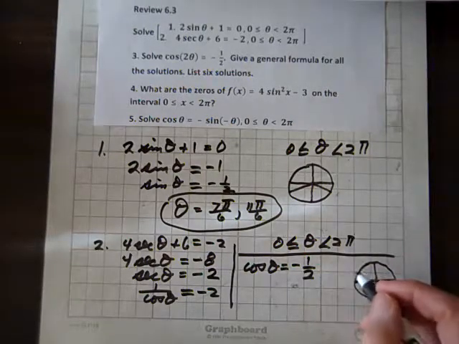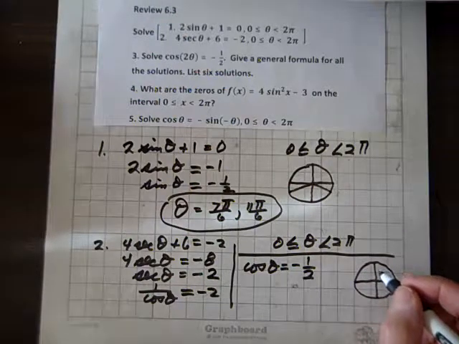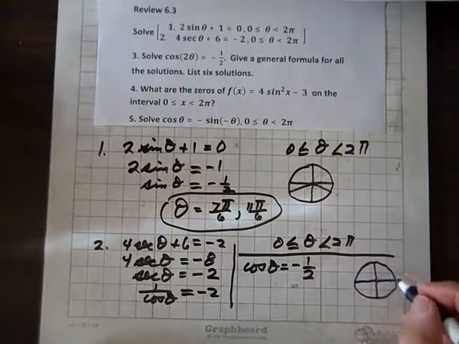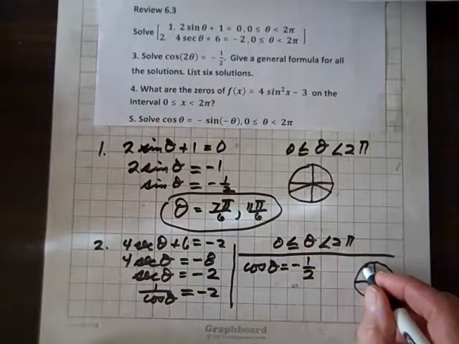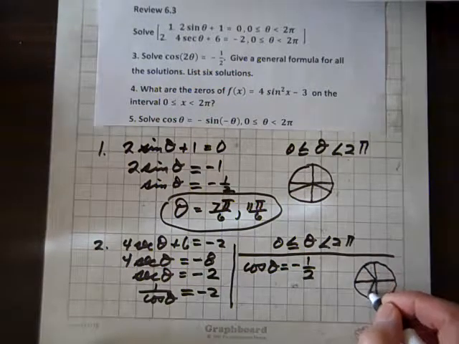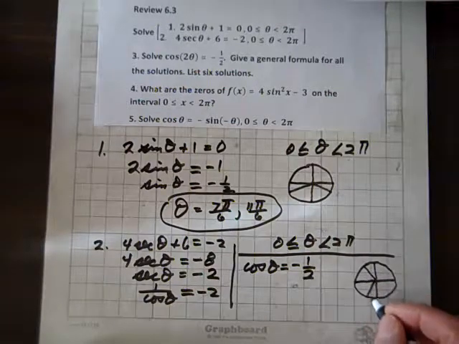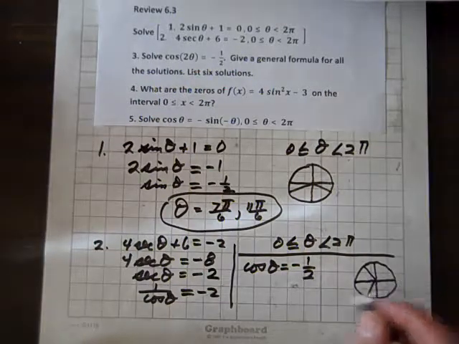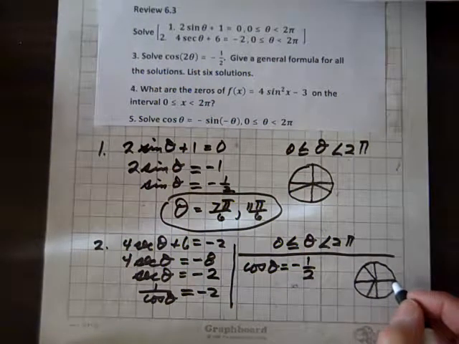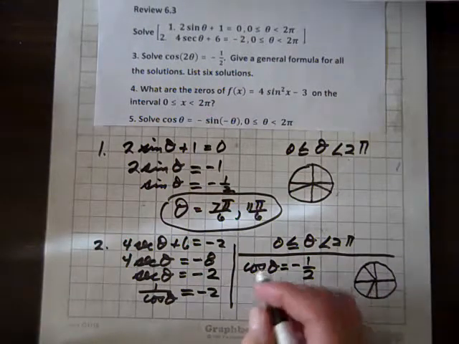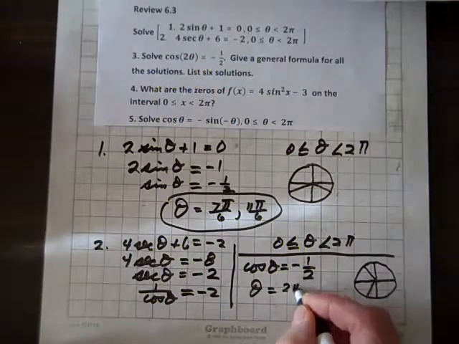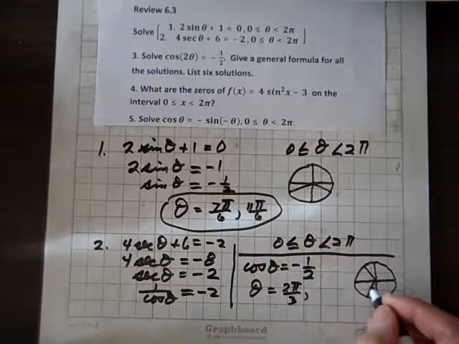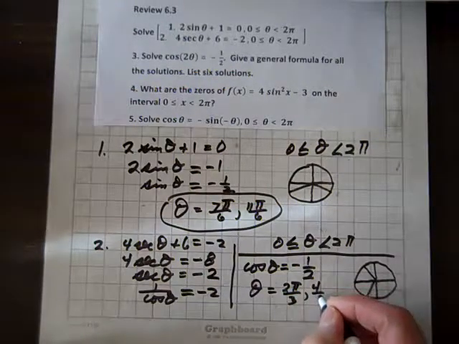it's got to be some multiple of pi over 3, because the cosine of pi over 3 is 1/2, but we've got to be negative. So this is pi over 3, 2 pi over 3, 3 pi over 3, 4 pi over 3. Both of those cosine values are negative. 5 pi over 3 and 6 pi over 3, which is 2 pi. So then theta must equal 2 pi over 3 and 4 pi over 3.